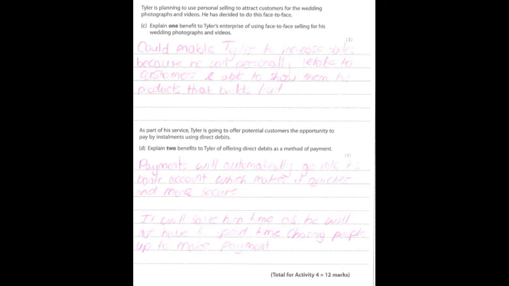Notice that I've used common sense there. So to the first point, I've referred it back to being basically quicker because it goes into his bank account compared to cash. And I've thought about it being more secure compared to cash. And the next part there, I've thought about how he doesn't have to chase people to make payments. And obviously, it saves him time because he isn't doing that ultimately. You remember, you could have other answers such as he'll have no charge to pay in the cash to the bank. That's a valid answer, you know. Or it could be that it'll encourage people to spend more because they may not have that large amount of money to pay up front.